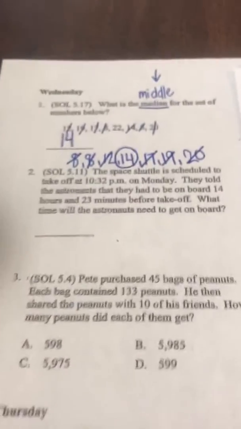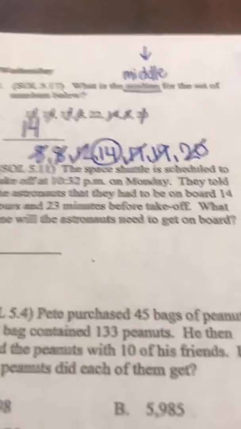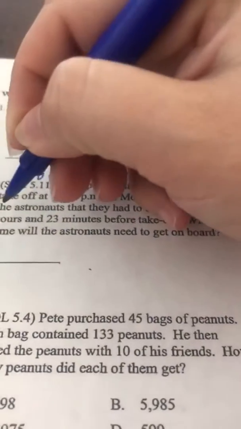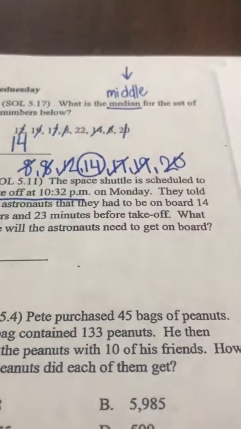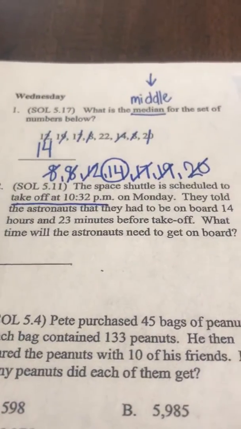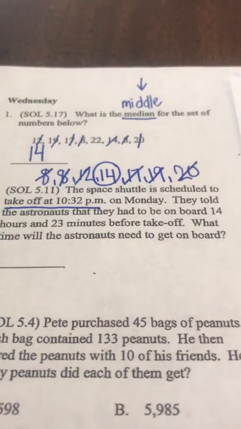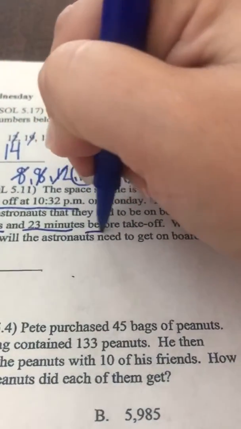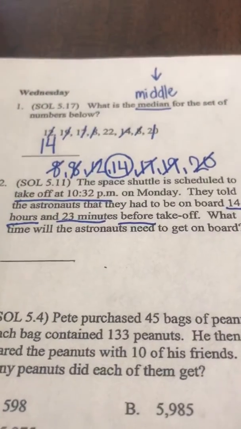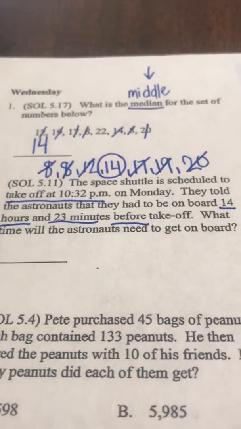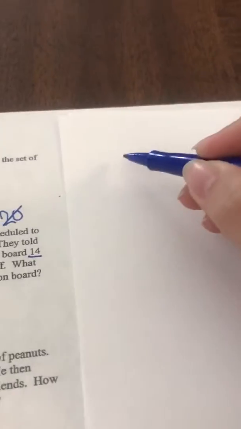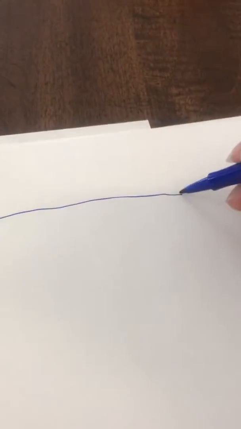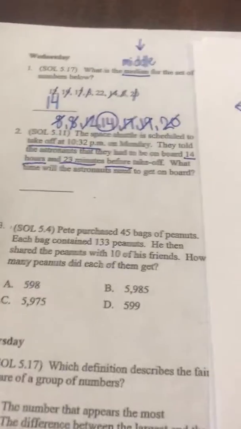All right, let's move on to number 2. Number 2 says the space shuttle is scheduled to take off at 10:32 p.m. on Monday. They told the astronauts that they needed to be on board 14 hours and 23 minutes before that takeoff time. What time will the astronauts need to get on board? So this is an elapsed time question. I am expecting you to set up your number line. Okay, have your number line out like me.